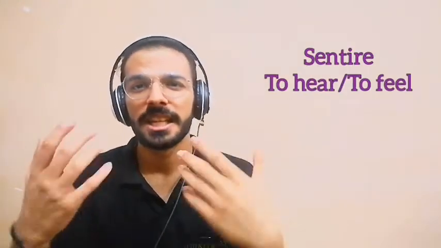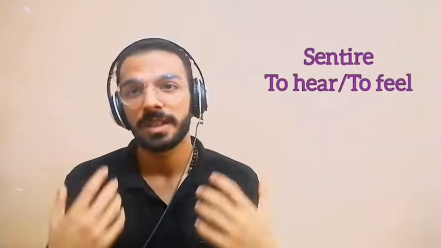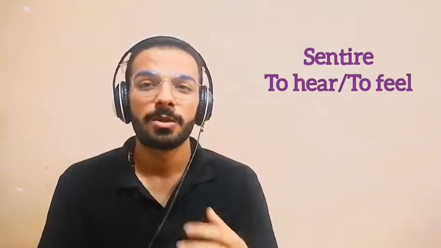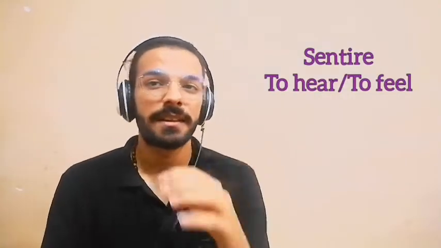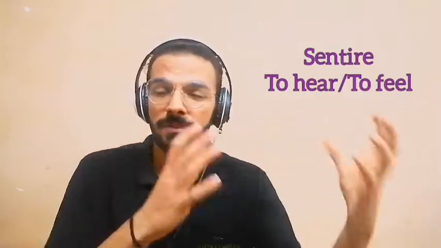When you want to use a verb that you have to put a reflexive object pronoun before, okay? For example, like we had sentire, okay? It can mean to hear or to feel. Both. But when you want to use the meaning of to feel, you have to use a reflexive object pronoun before that. The reflexive object pronouns pattern was just like this: mi, ti, si, ci, vi, si, that is very easy.